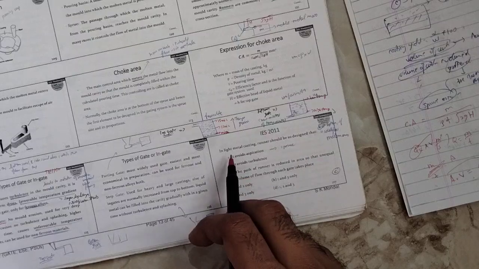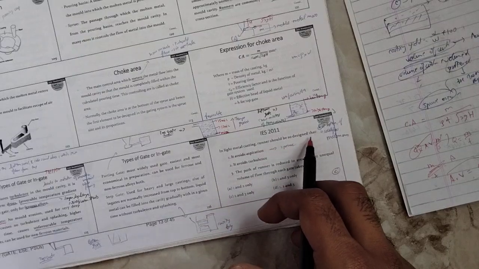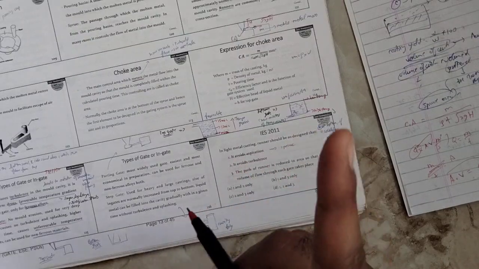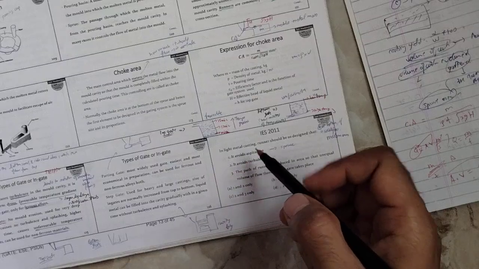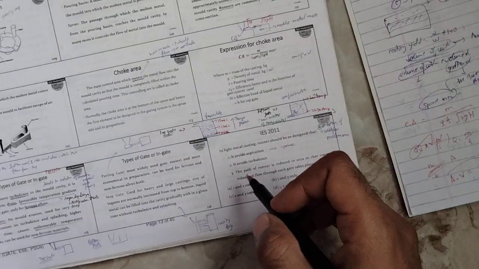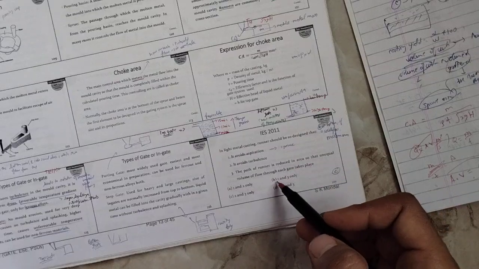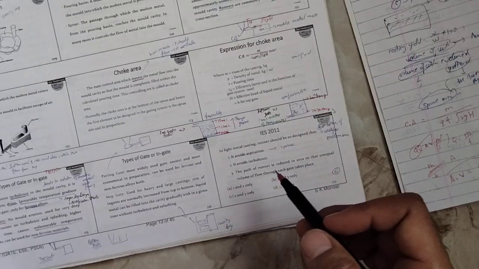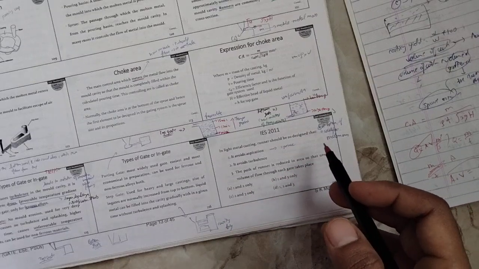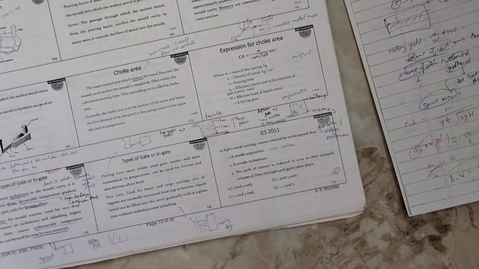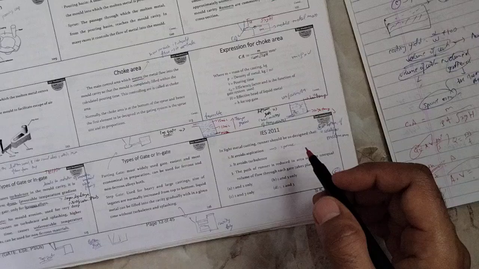So next, you can see in light metal casting, the runner should be designed so that it must avoid aspiration, and it avoids turbulence. The path of the runner is reduced, so unparalleled. So what is the answer? C. Because aspiration, generally the sprue area should remove the aspiration.